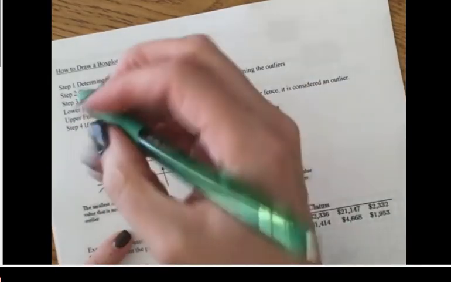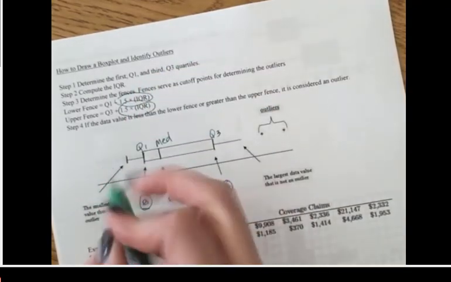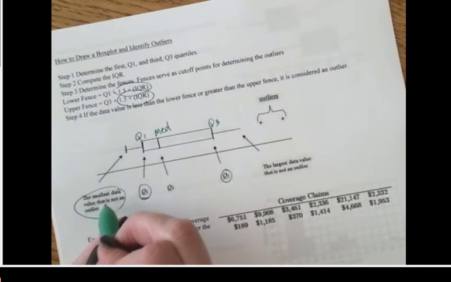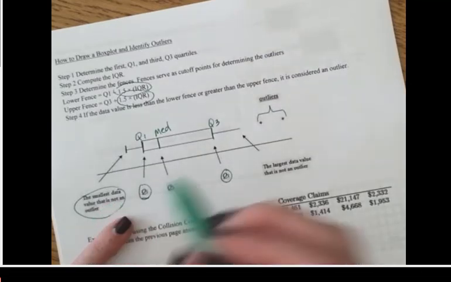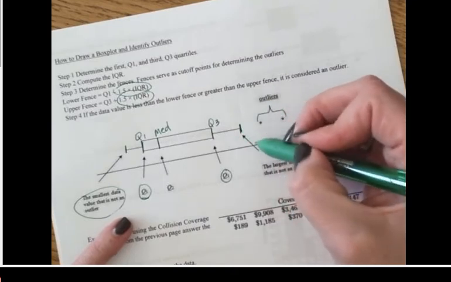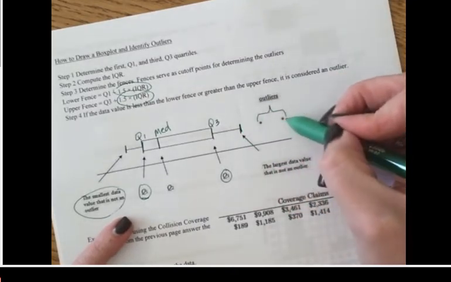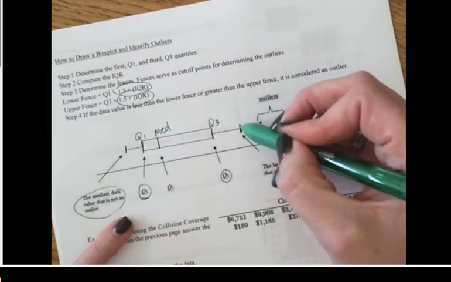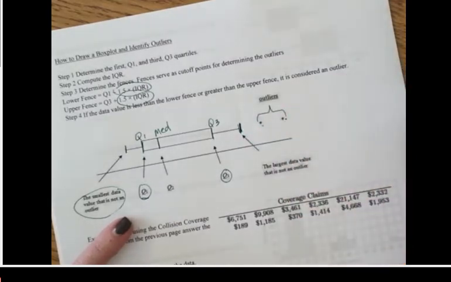Now, this ends right here. It's the smallest data that's not an outlier. If the minimum is not an outlier, then it's the minimum. Okay? Same thing up here. This is the highest data point that's not an outlier. So in this example, this one had 2 outliers. So what you do is you take those 2 outliers, you put stars out here, and then you take the next highest piece of data, and that ends the whisker right there.